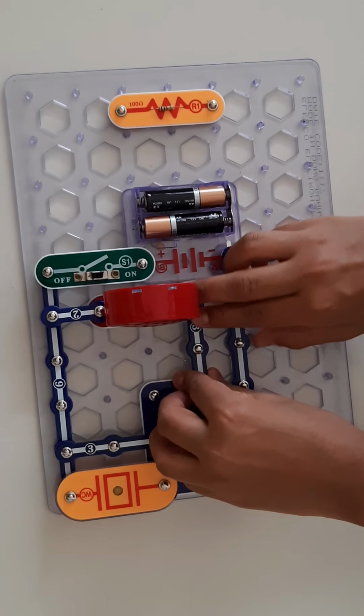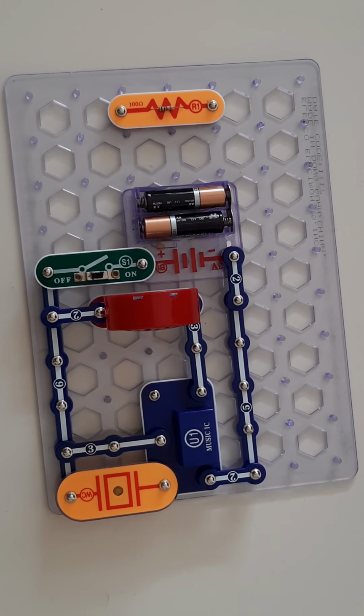Now, to know the function of a resistor, stick around and stay tuned for my next video.